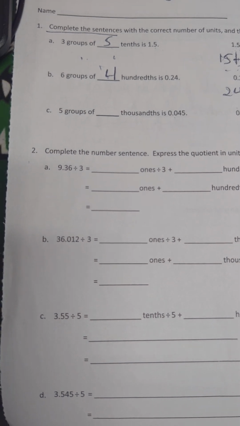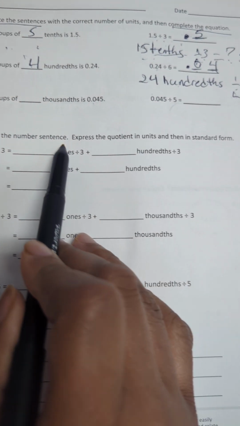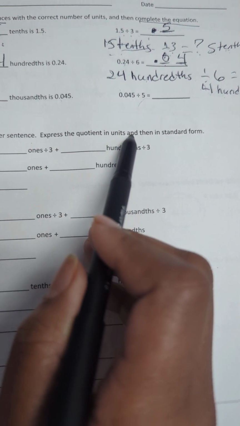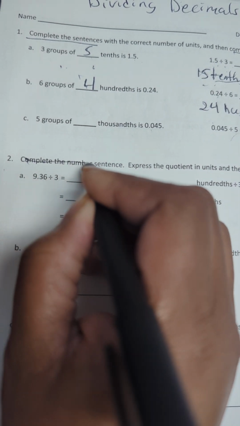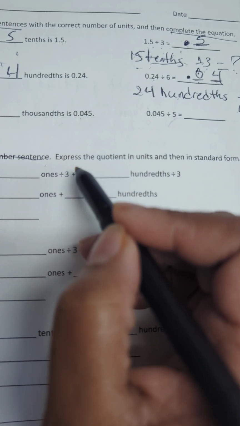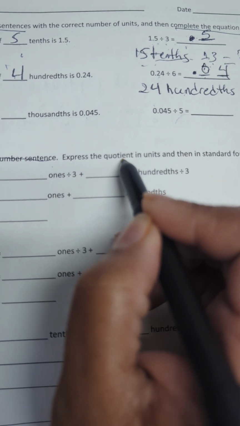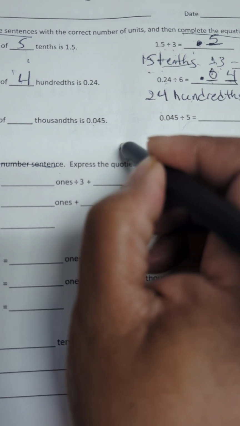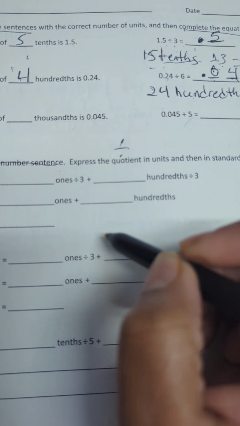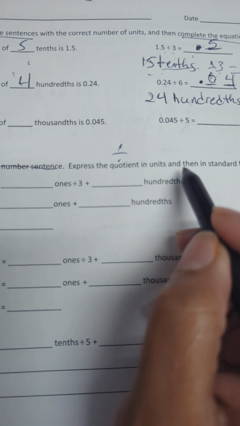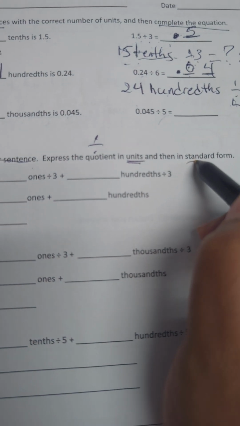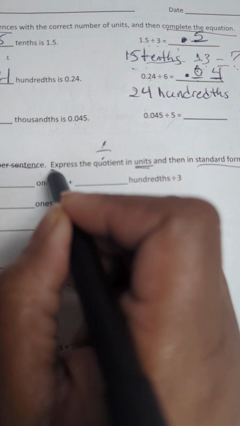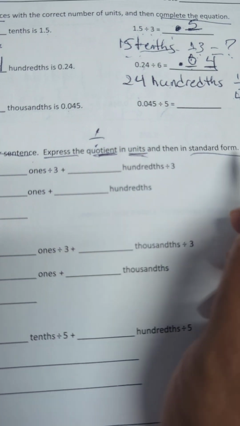All right, let's look at number 2. The directions say complete the number sentence and express the quotient in unit form and then in standard form. So we got a lot to do here. We got to complete the number sentence. And then express means to give, right? The quotient is the answer when you divide. I always see that and I put division, so I remember. Express the quotient in unit form. And they want the answer in standard form. So we have to give our answer in unit form and standard form.